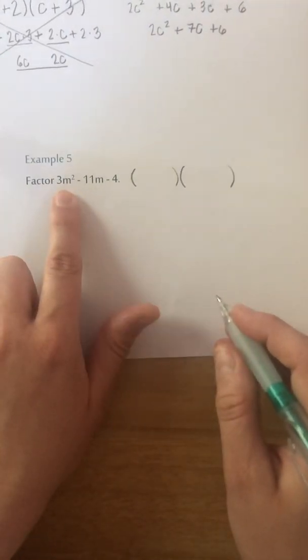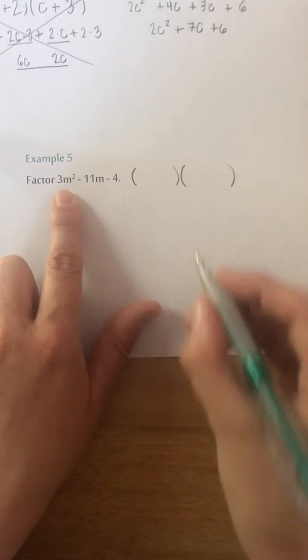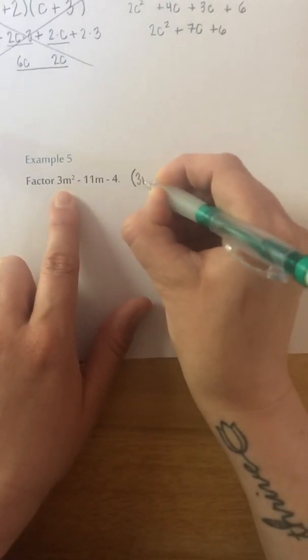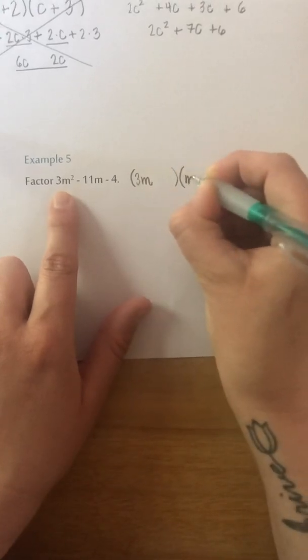So let's start with the first term. How can you get a 3? Well, good news, there's only one way, 3 times 1. So we're going to have a 3m and a 1m.